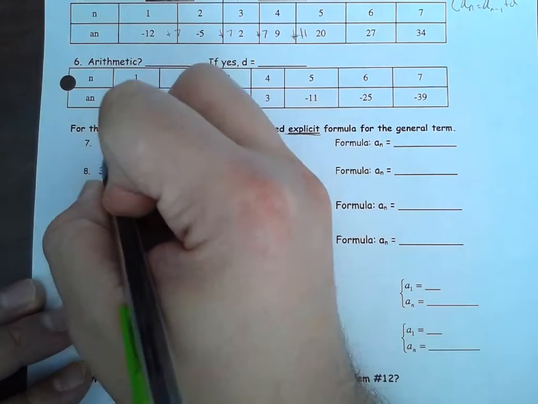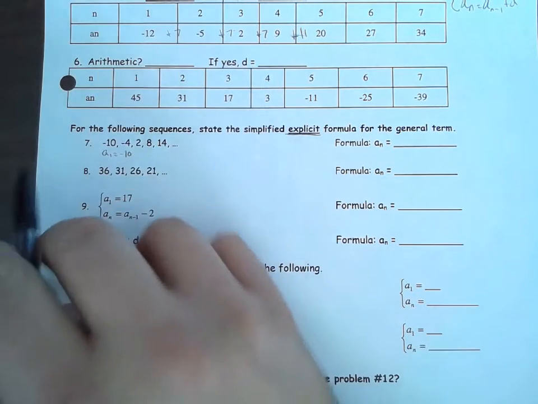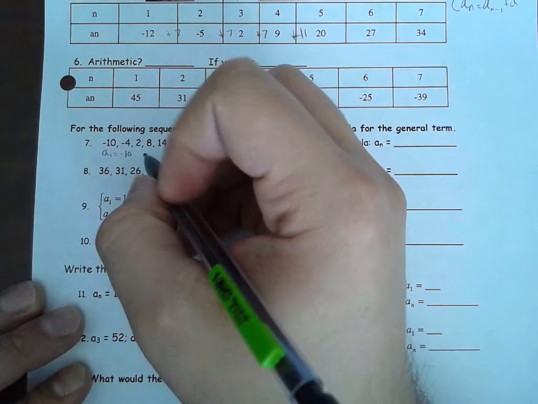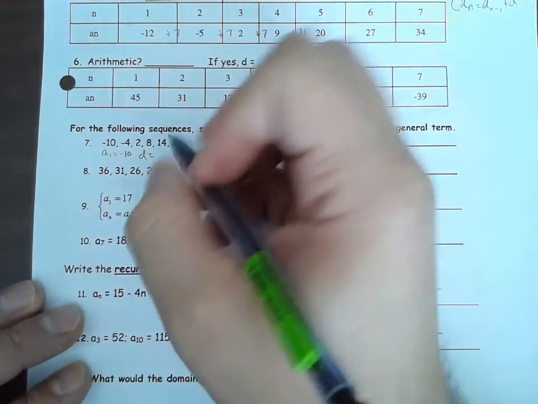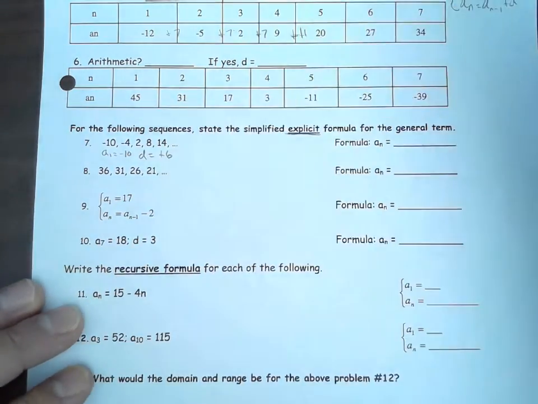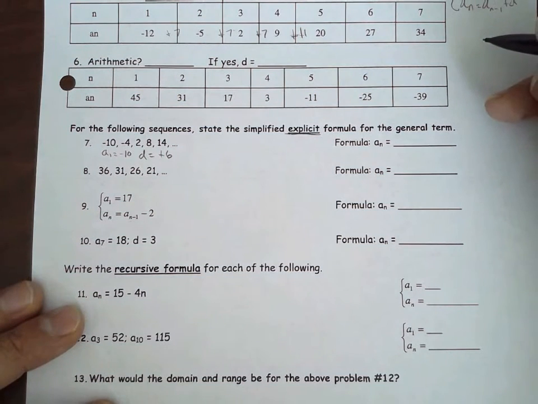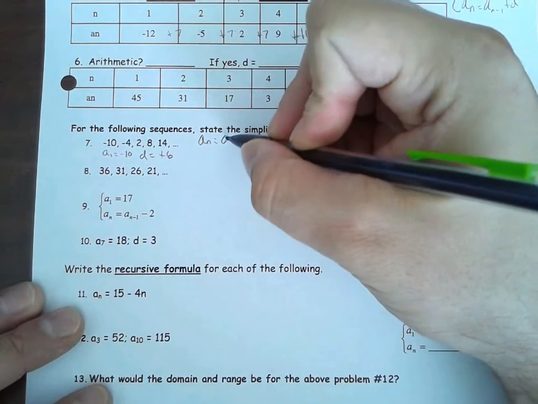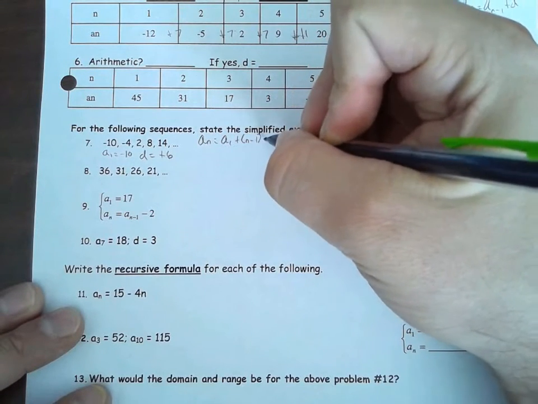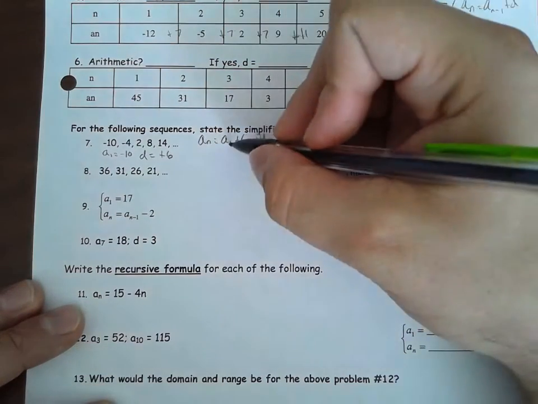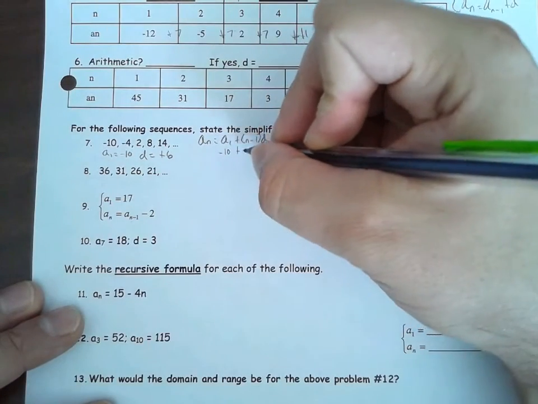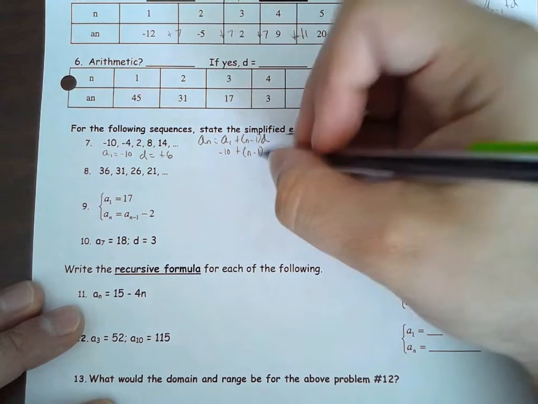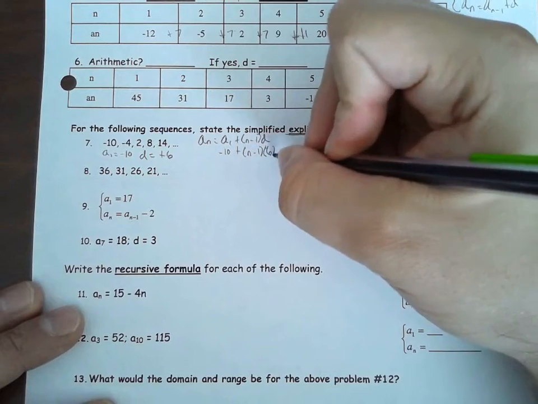So A_1 is negative 10, and if you check negative 10 to negative 4 to 2, the difference is plus 6, okay? So you can write out your formula, A_1 plus (n minus 1) times the difference: negative 10, plus (n minus 1), nothing in for n because we're just writing the formula, and then the difference is 6.